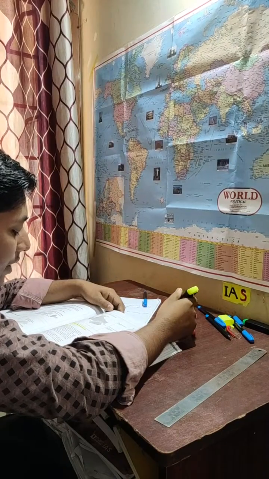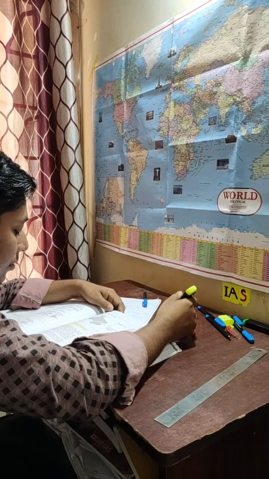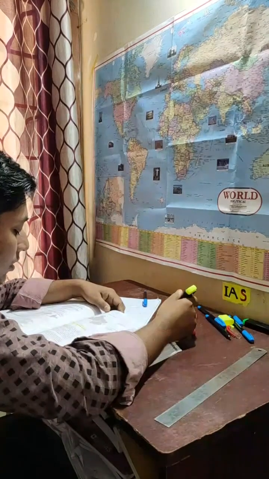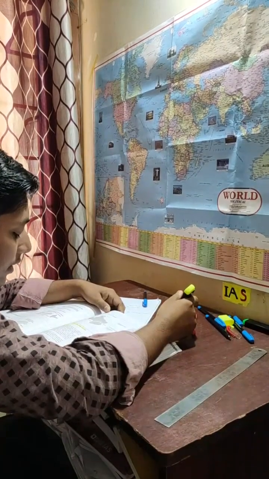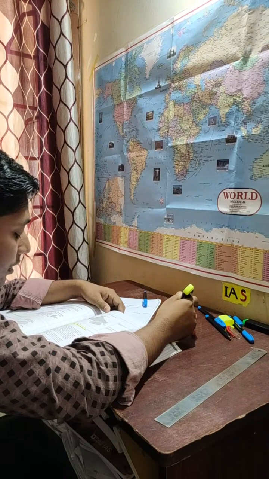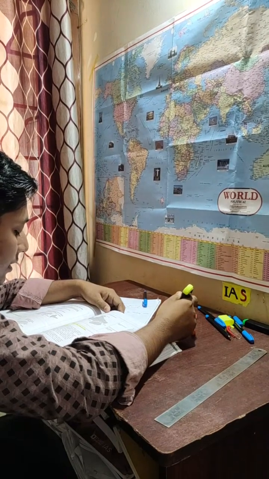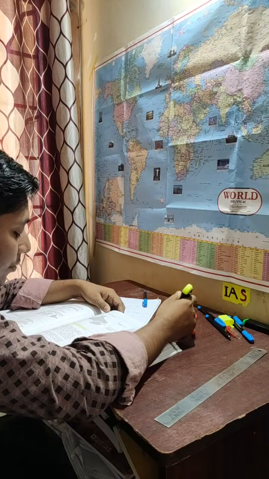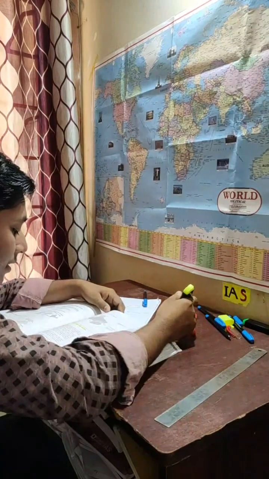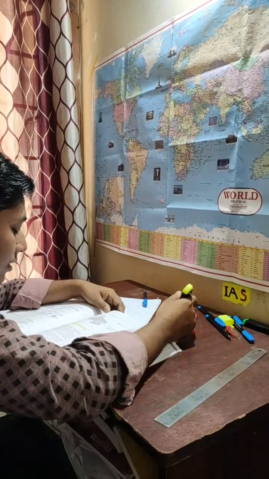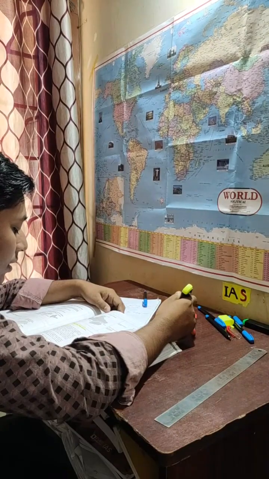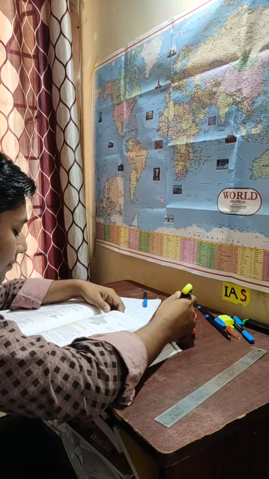To improve administration, the British united Oudh and the Agra regions and called it the United Province. In 1950, it was renamed Uttar Pradesh. United Province: united Oudh and the Agra region.